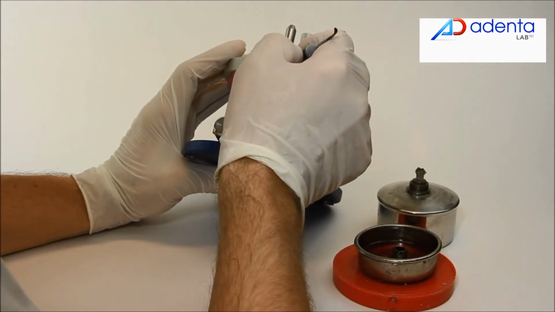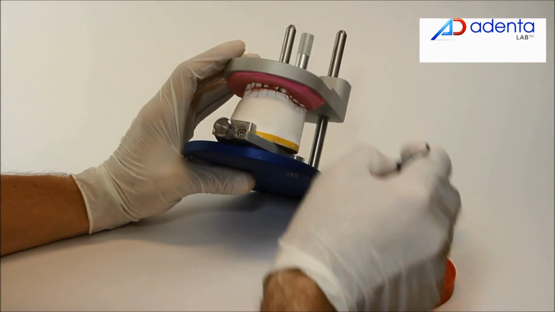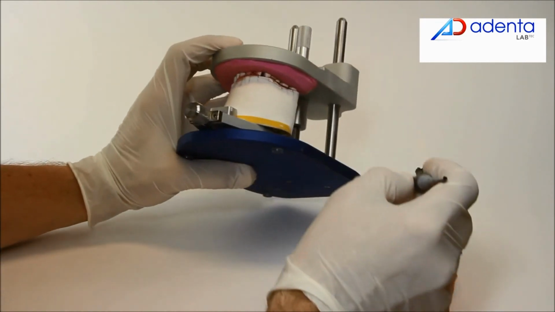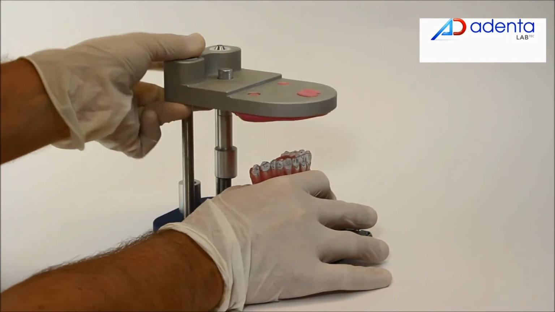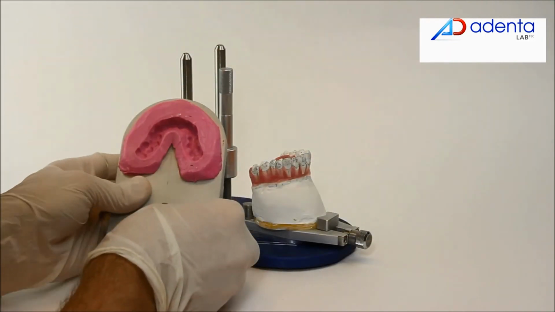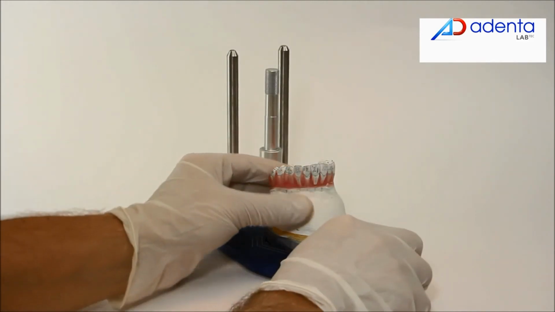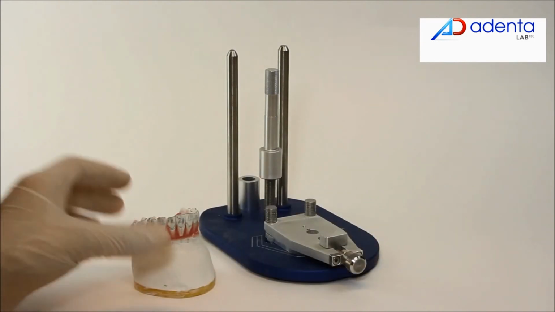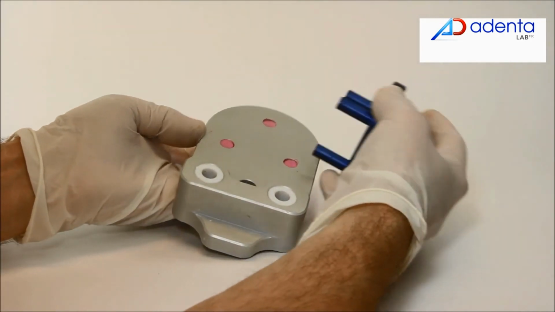Put the wax base on the model base and finish the union between the teeth and the base using more wax. When the wax is cooled, remove the setup transfer plate. The setup model is finished and ready to be mounted into the articulator without losing any of its references of the mounting into the articulator.